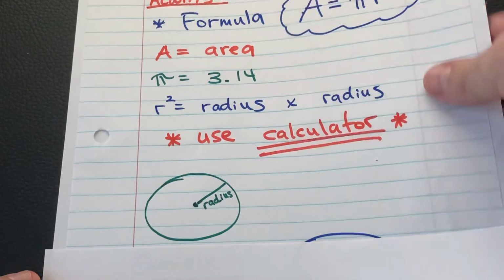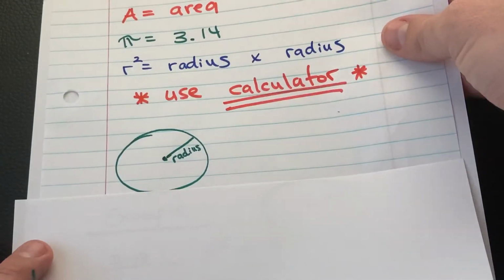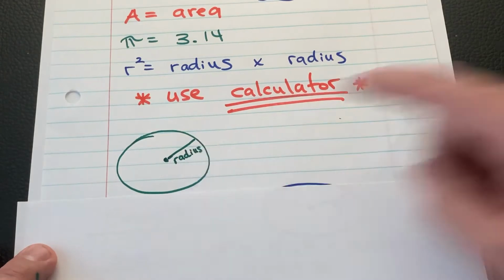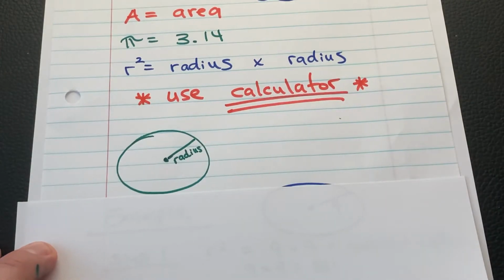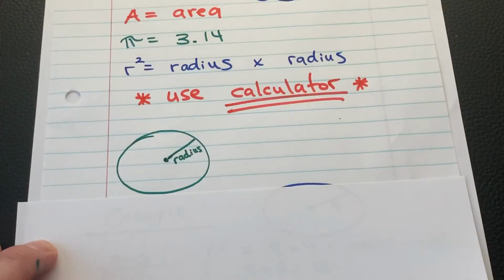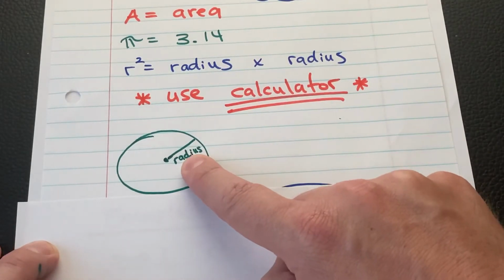If you forgot what a radius looks like, it looks like that. It's what's halfway from the center to the edge of the circle. Now, if you're really good, a line all the way across the circle that goes through the center is called a diameter. I'm sure you said that out loud. I don't know why I'm talking to myself. But anyway, radius is halfway across.